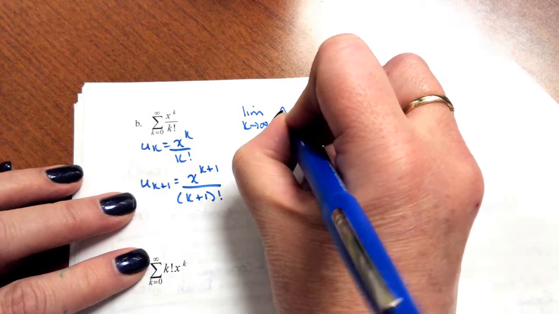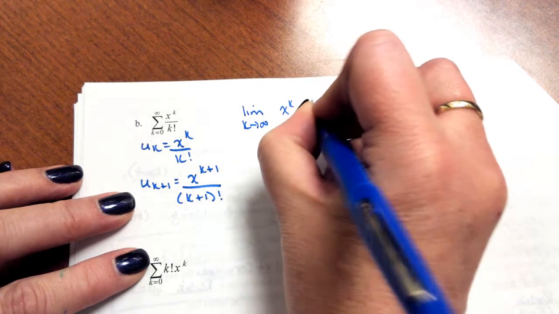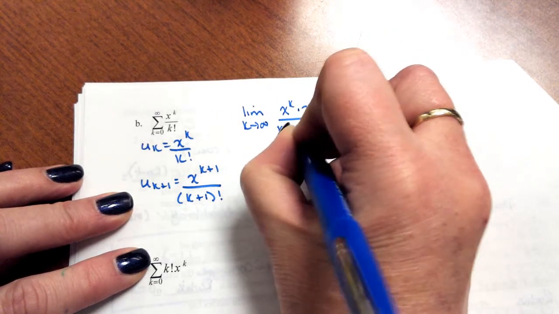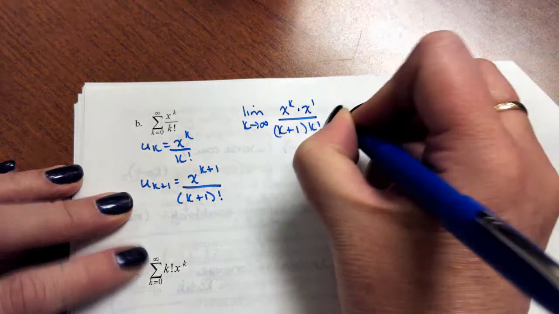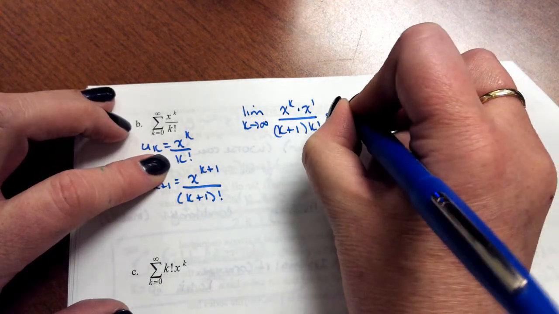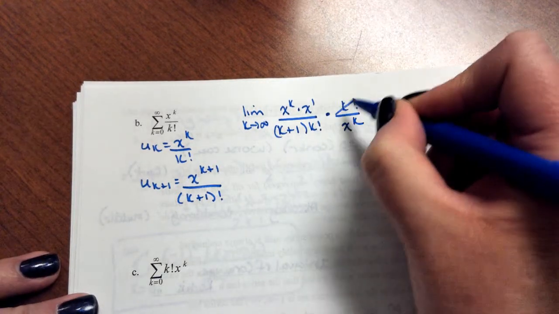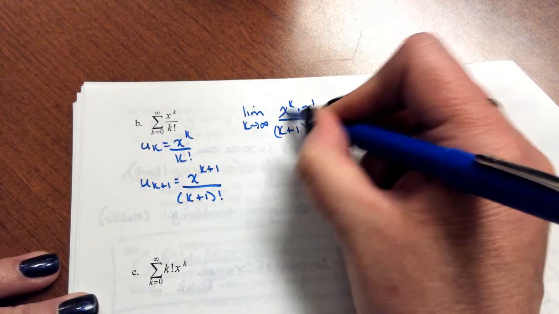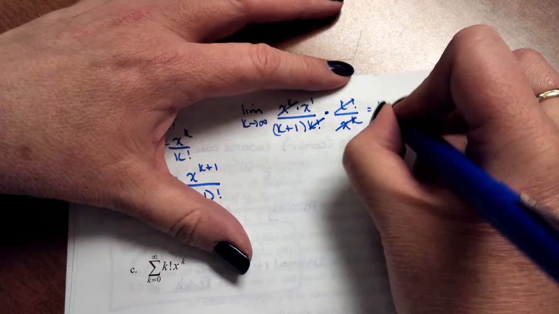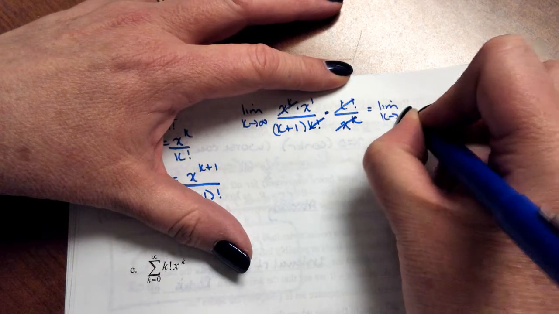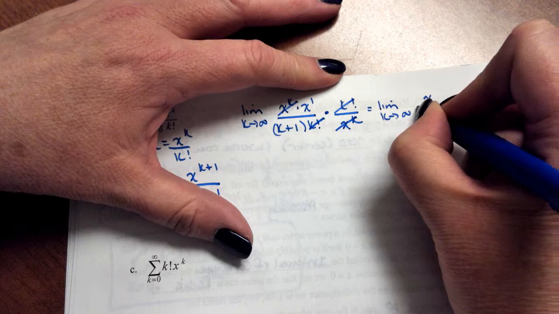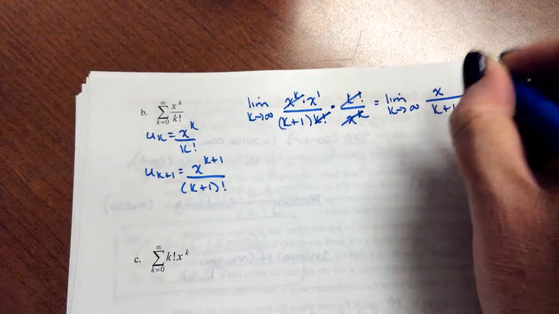U sub k plus 1, so that's my x to the k times x to the first, divided by k plus 1 times k factorial, divide by u sub k, so I'm going to multiply by k factorial over x to the k. I can cross out the k factorial, cross out that x to the k. So I have the limit as k goes to infinity of x divided by k plus 1.